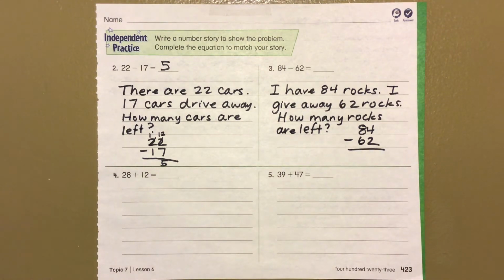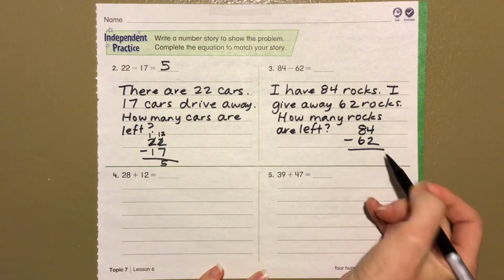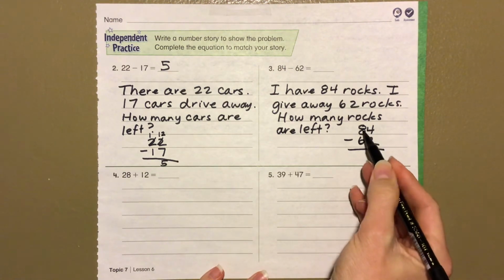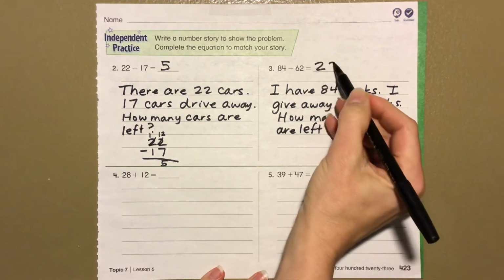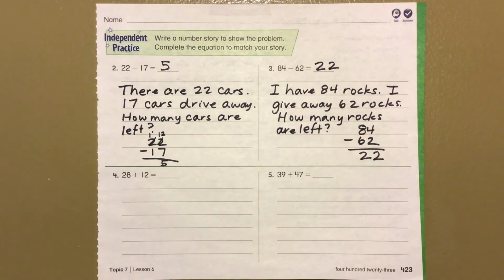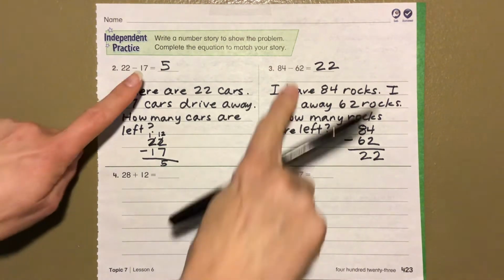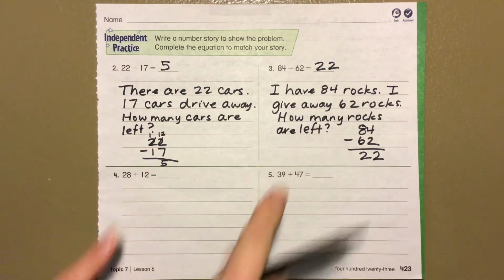All right, let's see. 4 minus 2 is 2. We do not need to regroup. 8 minus 6 is 2. So we have a difference of 22 for number 3. And again, these are all just examples. Okay, these two are subtracting. We have 4 and 5 are adding.